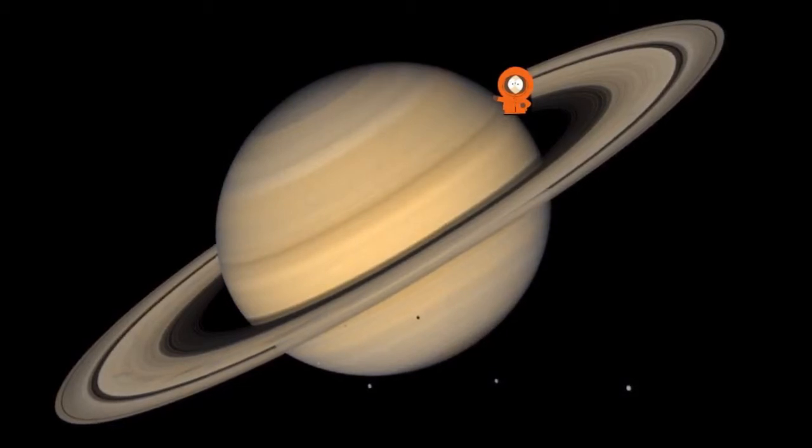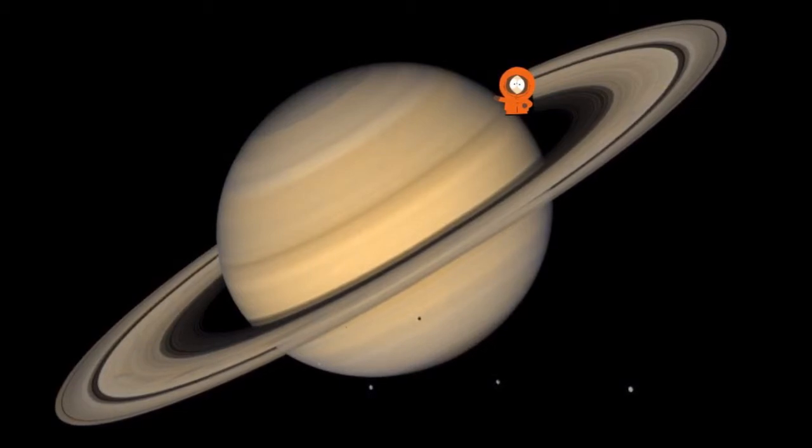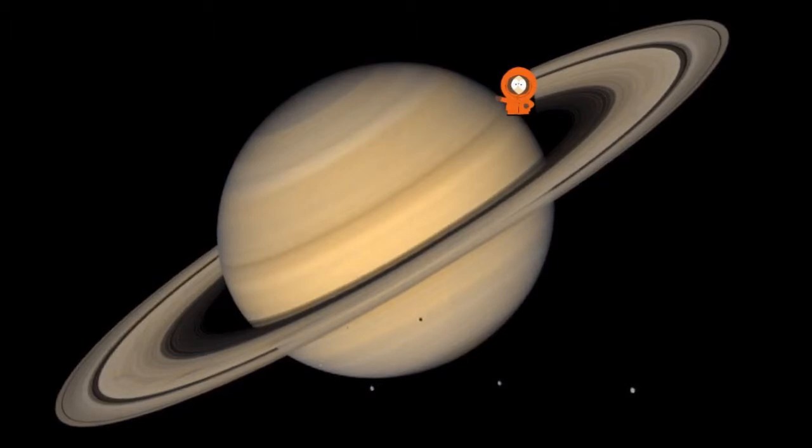Saturn has 47 moons, the biggest one being Titan. It takes Saturn 29.5 years to orbit the Sun. Its rotation is 10.2 hours.